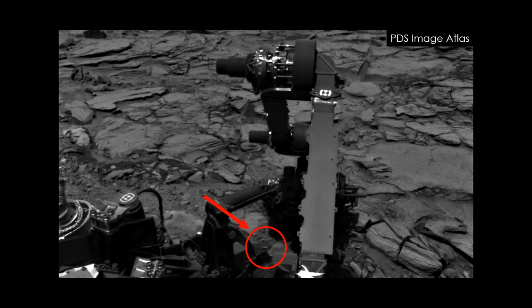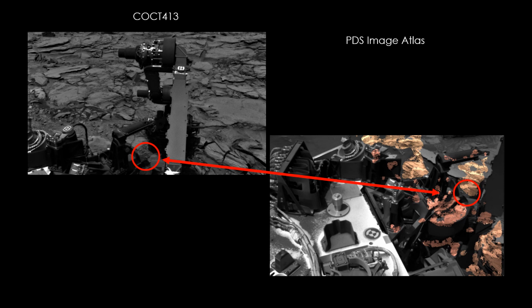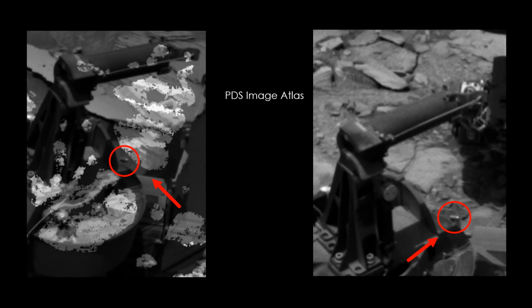This is the second image from the PDS Image Atlas that contains the silver metal dowel pin. What are the odds of Curiosity capturing this object in two different images in two different parts of Mars? It is important to note that the dowel pin is protruding from the Martian surface, and it is not a part of Curiosity.